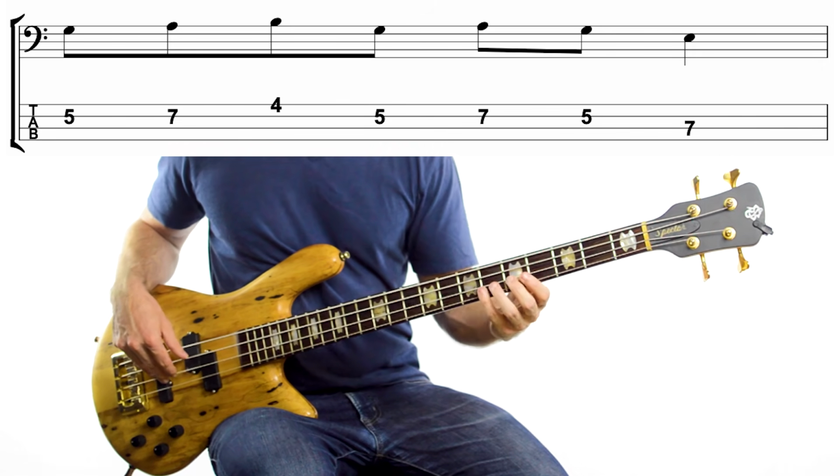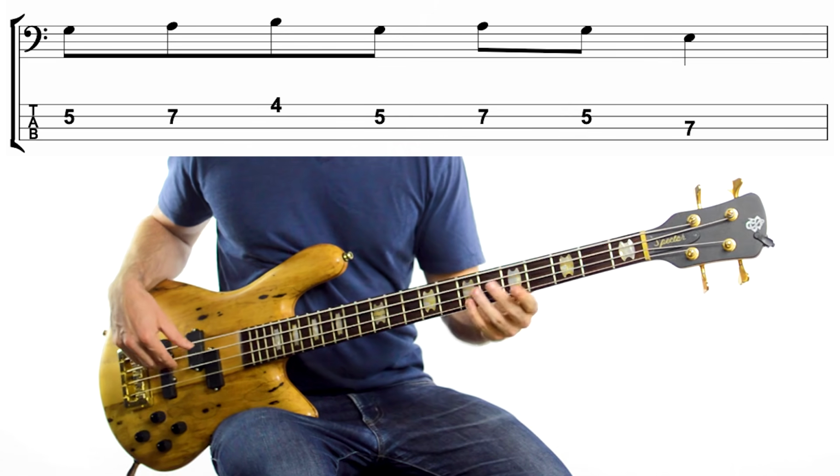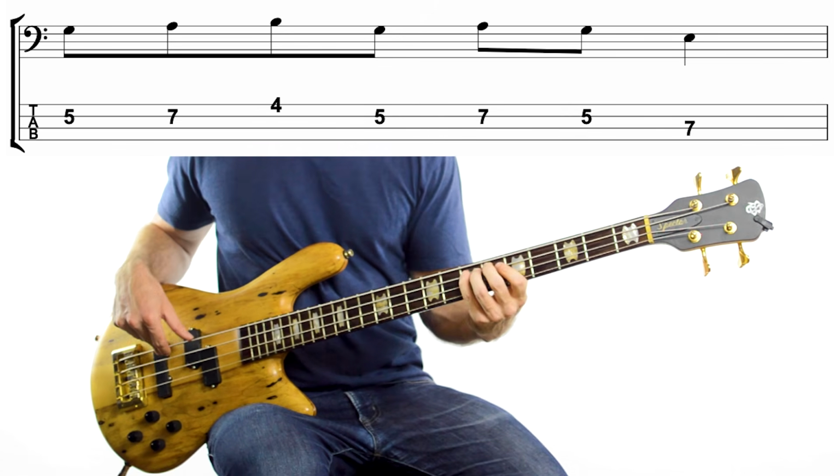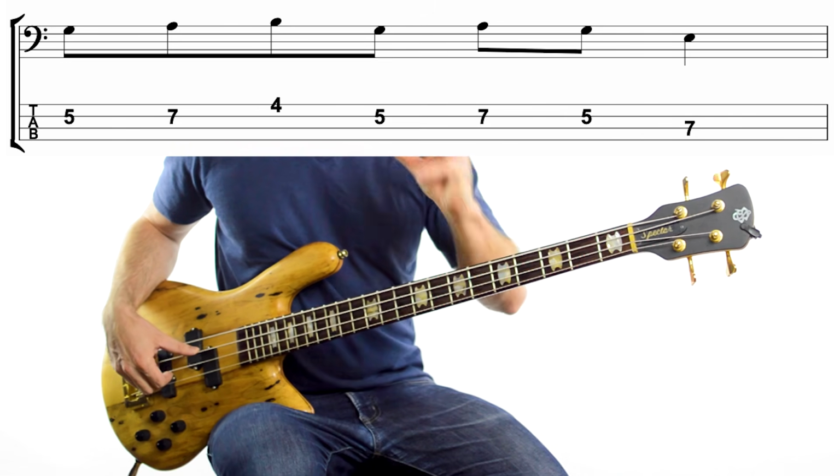You can give the G to the A a bit of character there. But that's the idea, right? It works. A couple of different ways to play that.